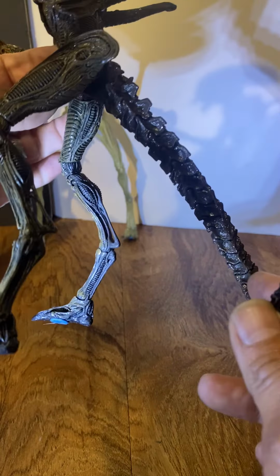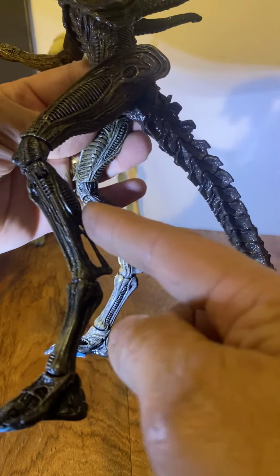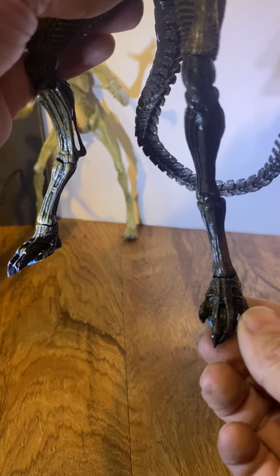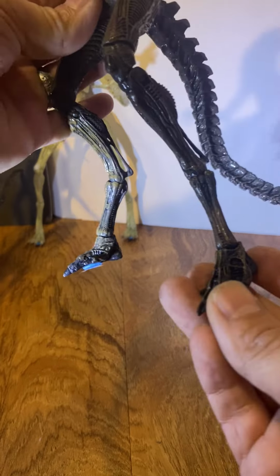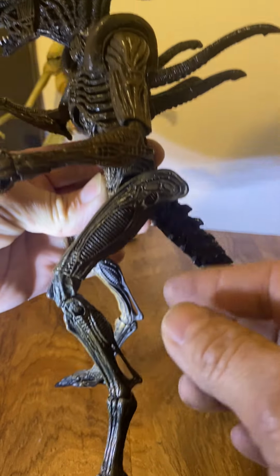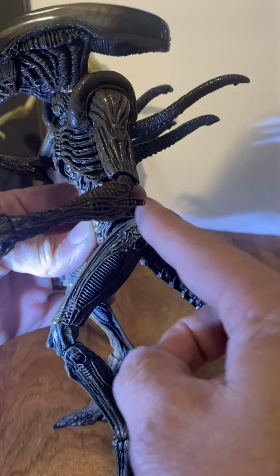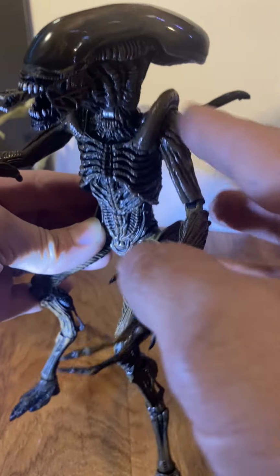And this will continue on till AVP. Those spikes end up on the backs of the knees now. This alien has 4 toes and 1 in the back. Hard shell look with muscle structure now. Also, the hip bones and the shoulders are pronounced.